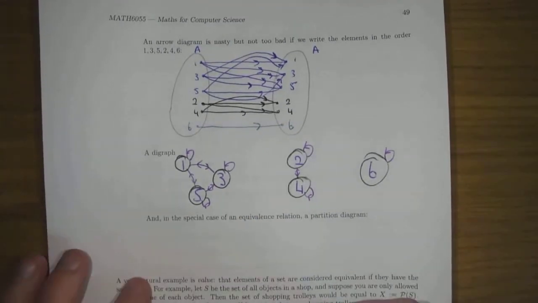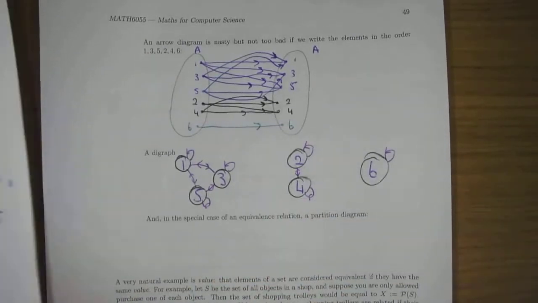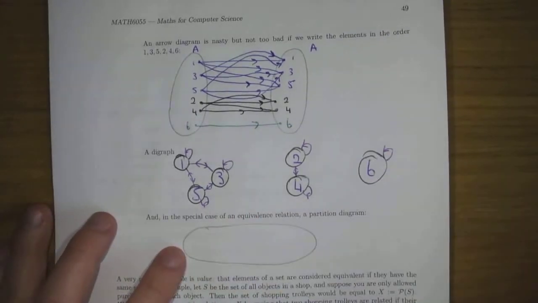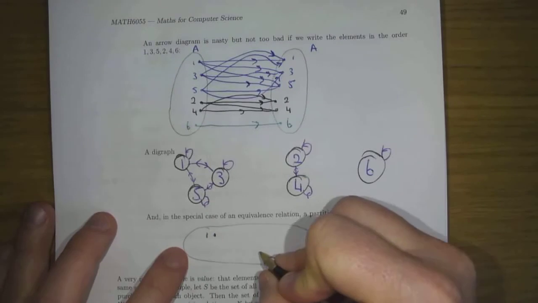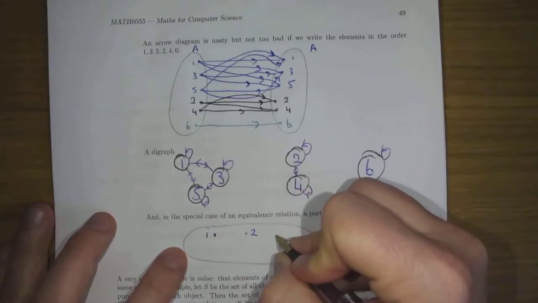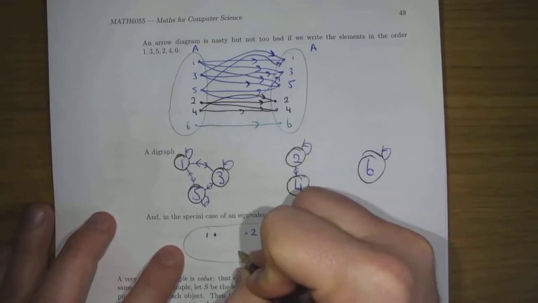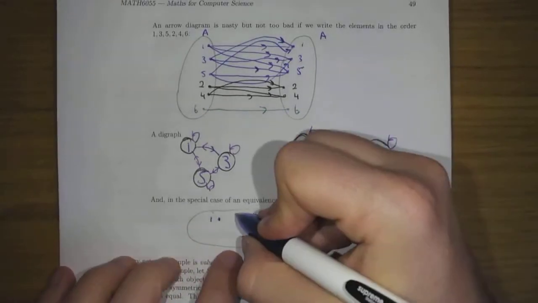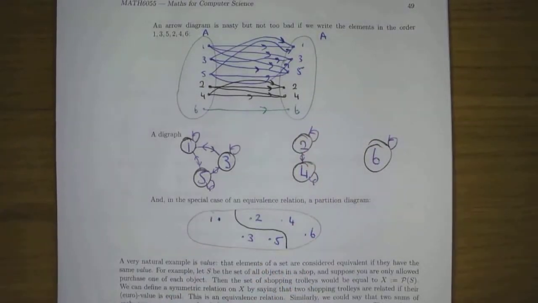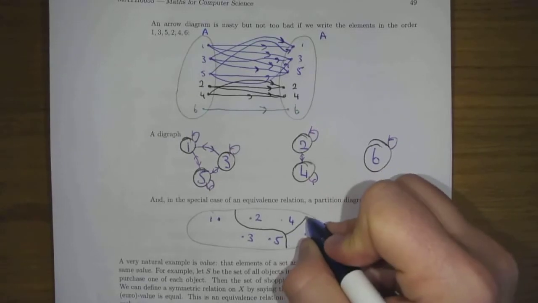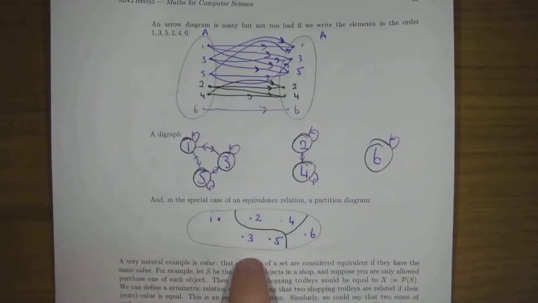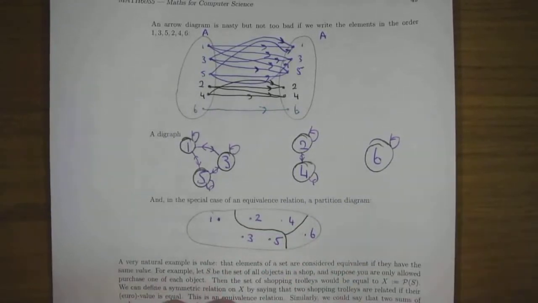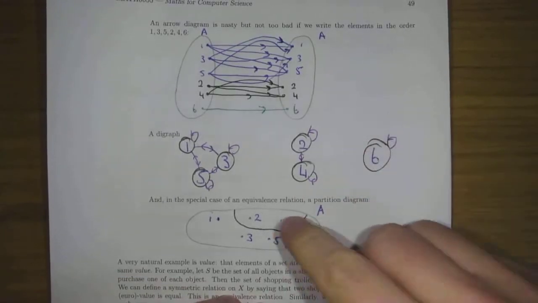And then the final example would be that which represents a partition diagram. So we might go with something like 1, 2, 4, 6, 3, 5. Now this isn't really standard, but it just kind of shows what we're doing. And I've forgotten to use the colors anyway. So you partition it. You write it as a couple of subsets that if you union them, you get the original set. What do we call the set? A. And there's no intersection between them.